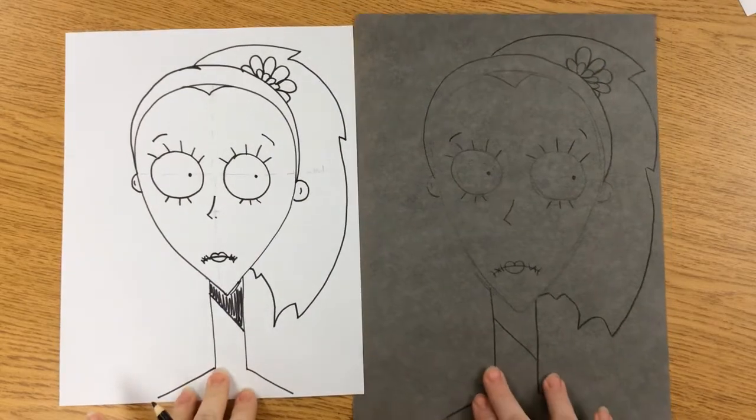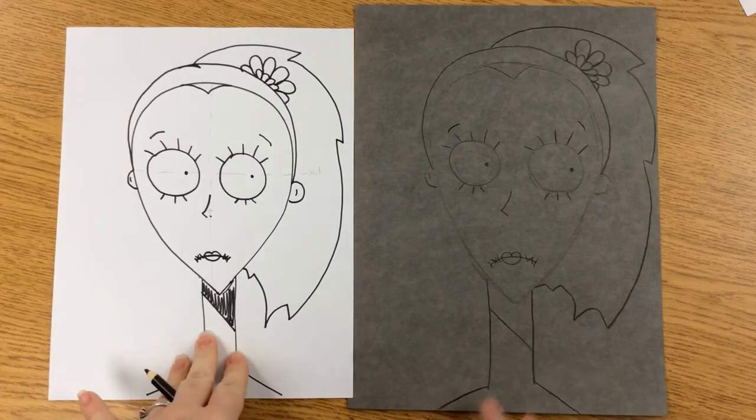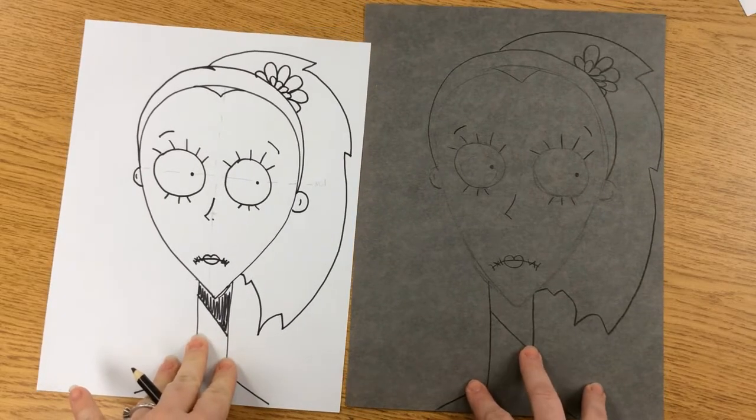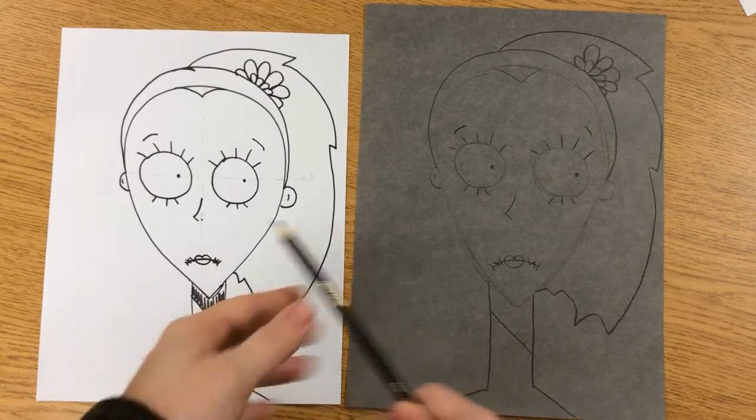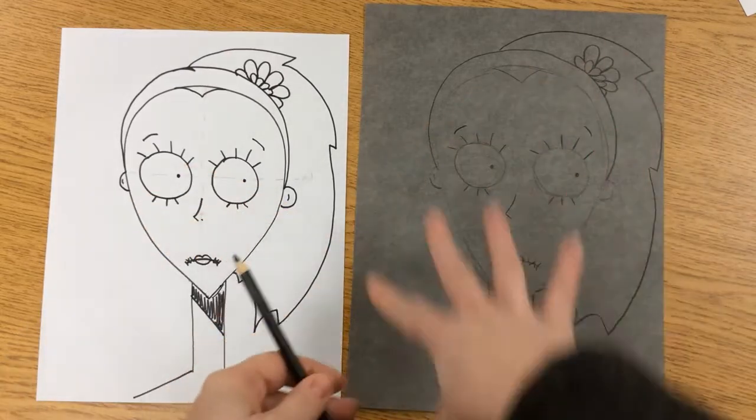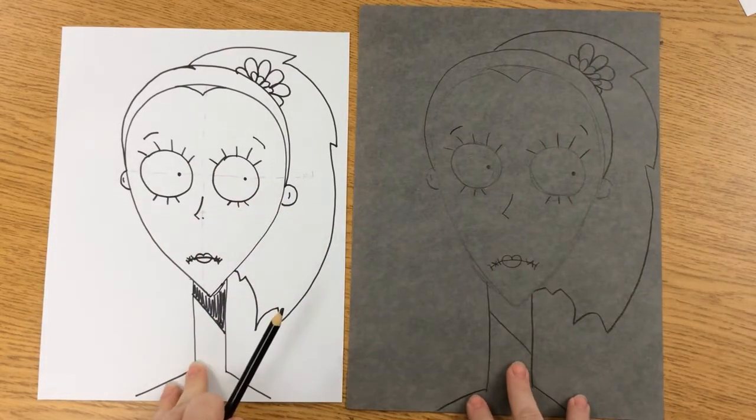Once you have drawn or copied what you did the first time onto your other paper, I want you to take your black crayon or black marker and trace over all of your pencil lines.